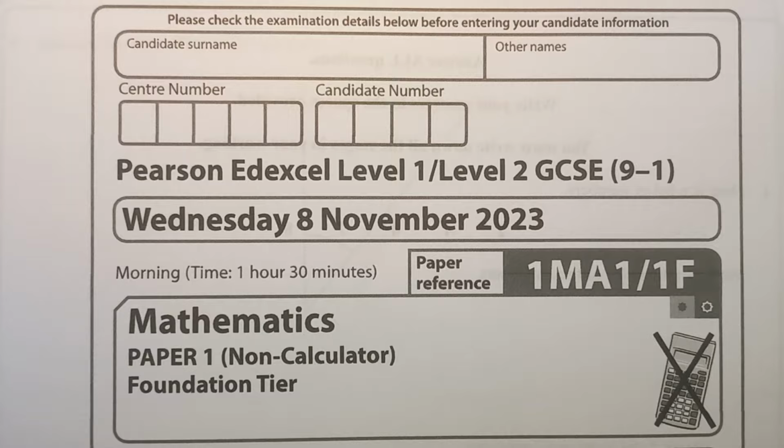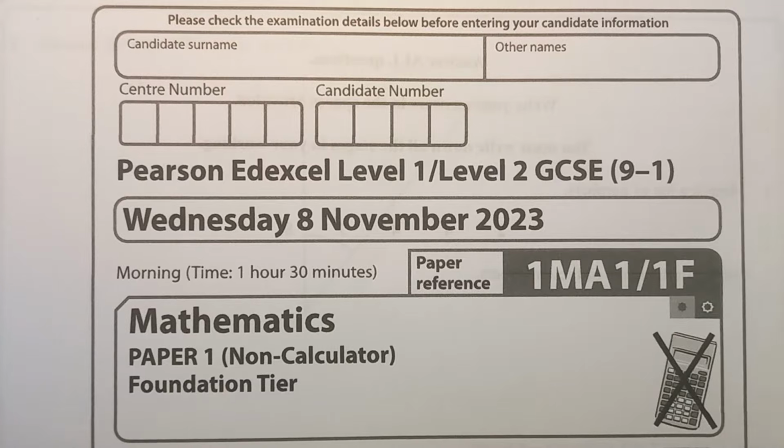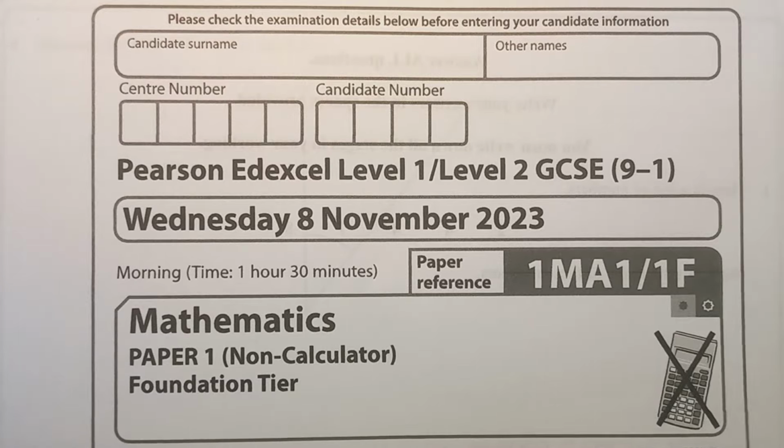Hi, today we're looking at GCSE Maths. This is the foundation level. We've got the Pearson Edexcel exam board and it's paper 1 from November 2023. So this is the non-calculator paper.